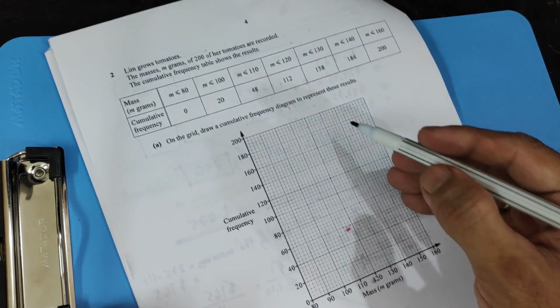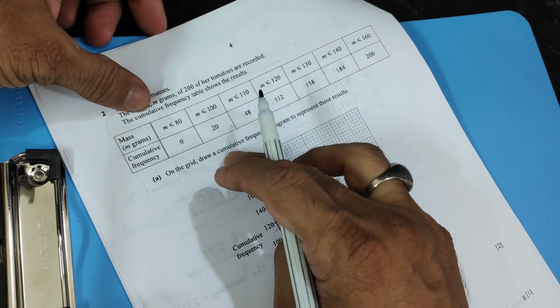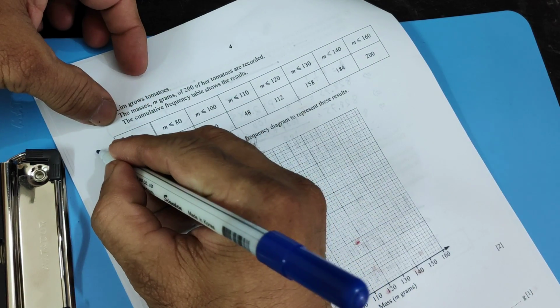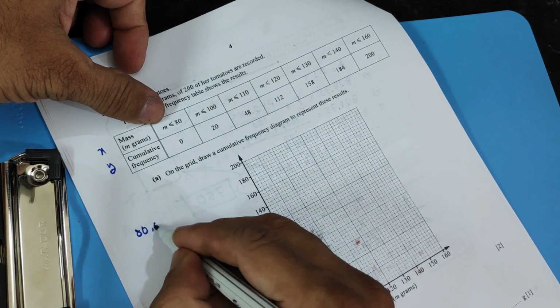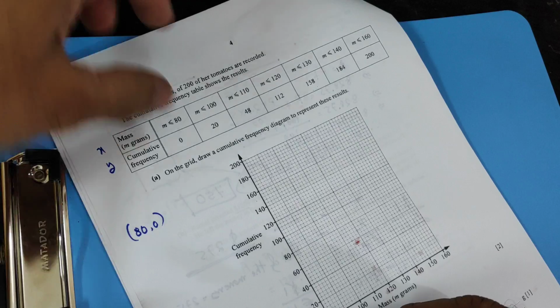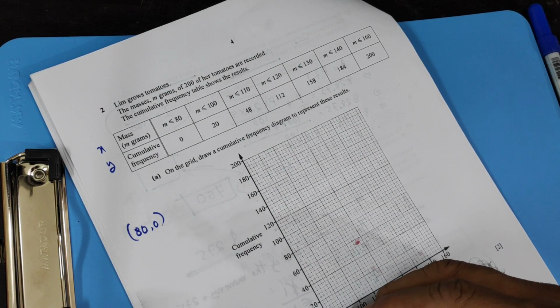Everything has been done for you. You know that this is the x-axis and this is the y-axis. So 80, 0: these are the coordinates you have to follow. So 80 is going to be 0. I'm going to use a different color so you can see that.